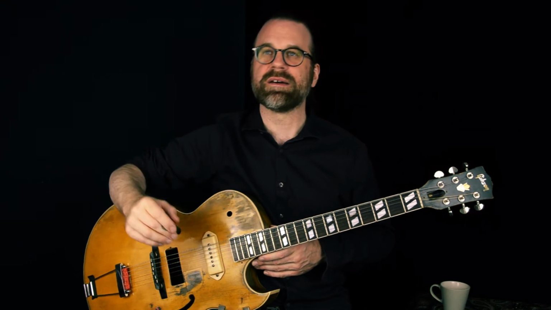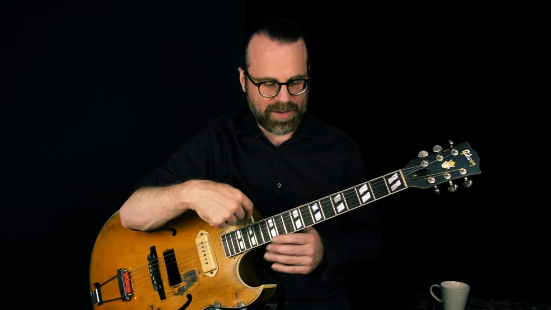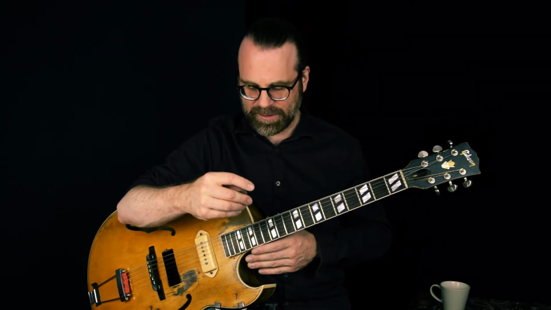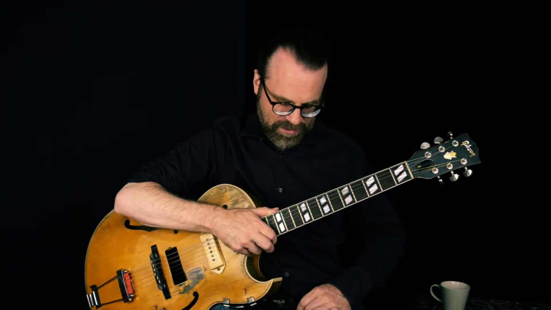vibrating in a kind of repetitive way, where you also have this equal division of the string, these notes. Maybe you also have to check out the harmonic lesson in this case. But anyway, it takes a bit of an attack, and it takes a little process to really have the tone.